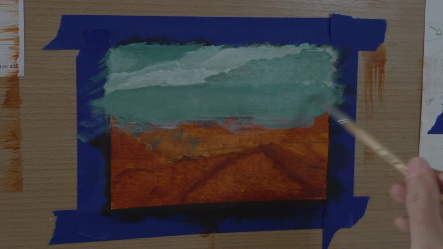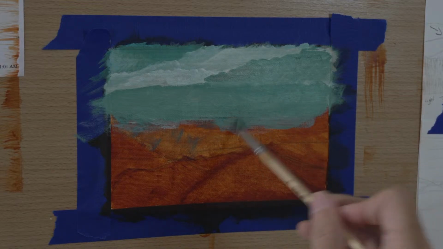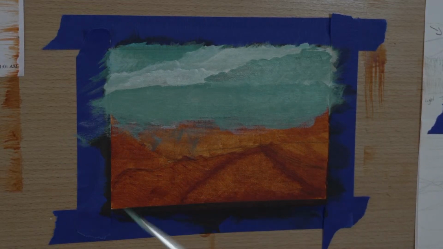And what I'm probably going to have to do is add on some more titanium white as I add on more layers to our cloud layer, which will then kind of reinforce and get us back to the value that we had previously.